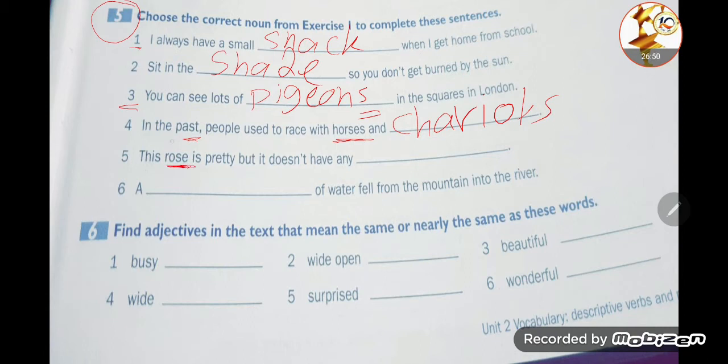Number 5, this rose. Notice here rose came as a noun. It means a flower. This rose is pretty but it doesn't have any scent. It is pretty but has no smell. Indeed some flowers you feel are beautiful but they don't have any scent. Scent means fragrance. Number 6, a cascade of water falls from the mountain into the river.